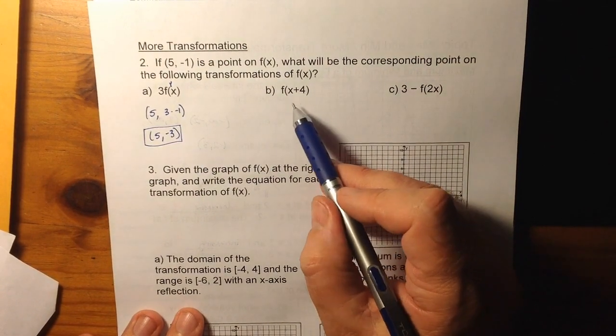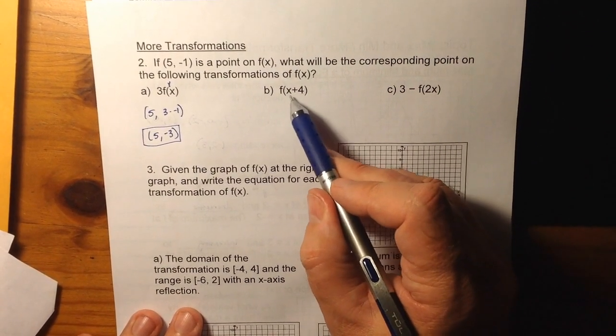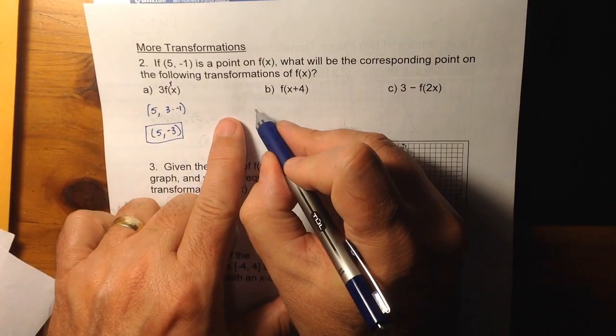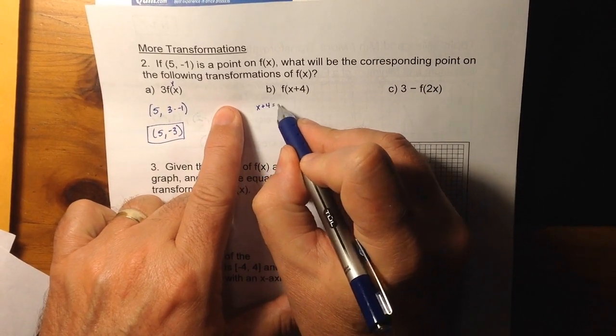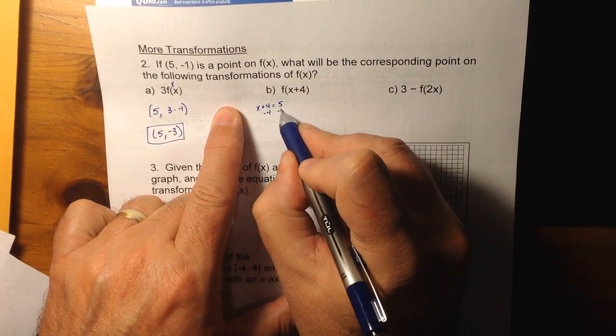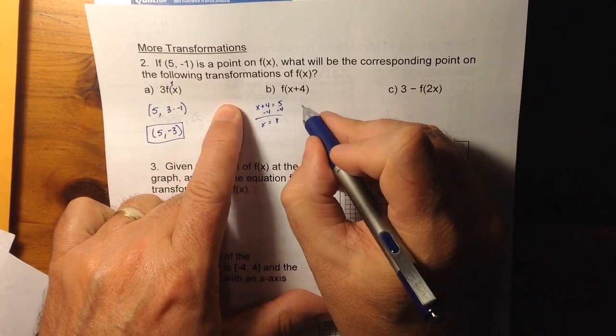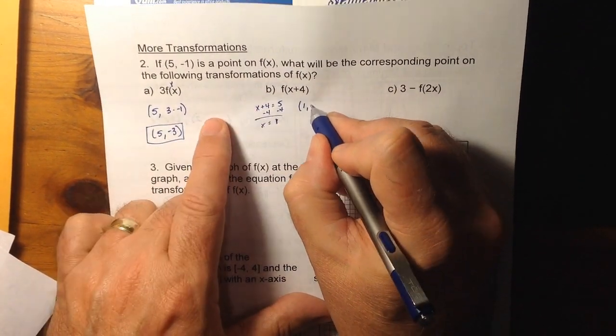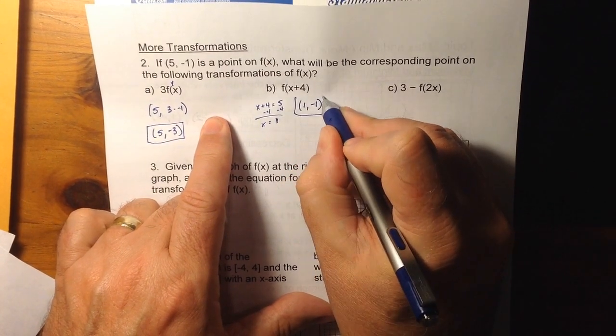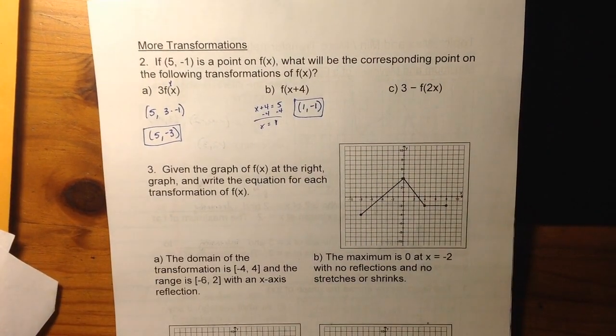Alright. When I'm in the parentheses, I'm going to put that equal to my x value. I'm going to say, alright, x plus 4 equals 5. Subtract 4 from both sides, and I get x equals positive 1. So my x value is positive 1, my y value is negative 1. (1, -1).